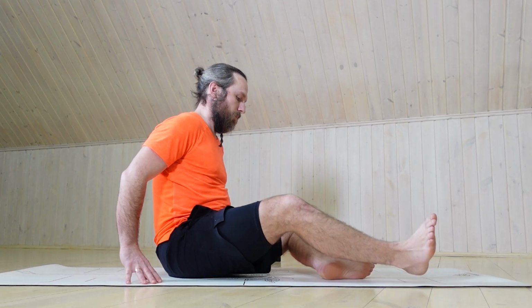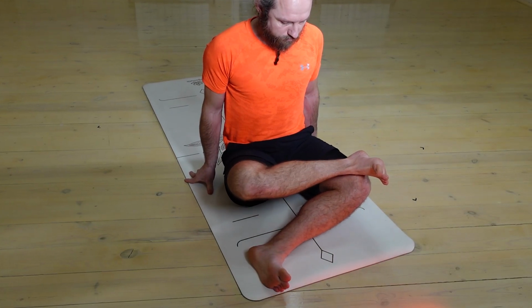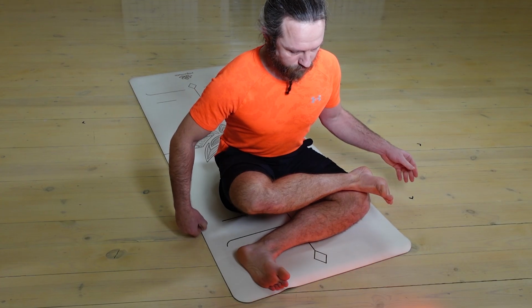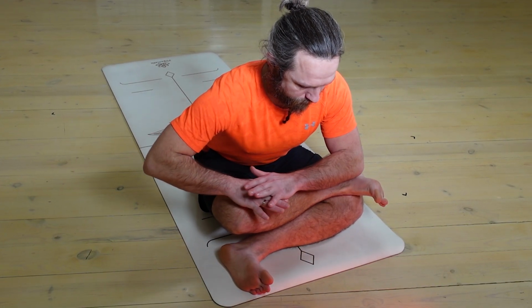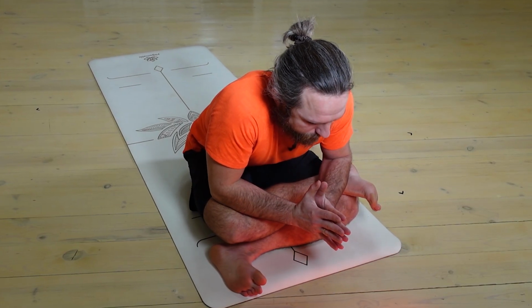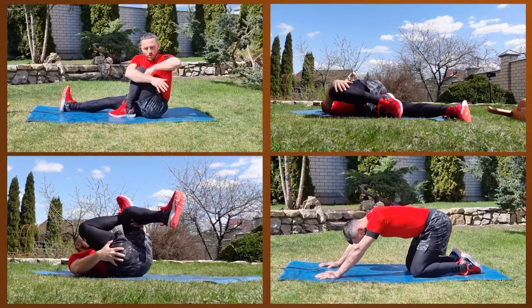A more complex but very effective exercise for stretching both piriformis muscles is the following. Bend one leg at a 90-degree angle at the knee and place the second leg on top. Try to bring your legs closer together while keeping your back straight. You need to be very careful with the load to avoid injuring your knee joints. After holding the final position for a few minutes, switch legs and repeat the exercise on the other side. With piriformis syndrome and sciatic nerve compression, you can perform these exercises in isolation, but it's best to do a set of exercises.